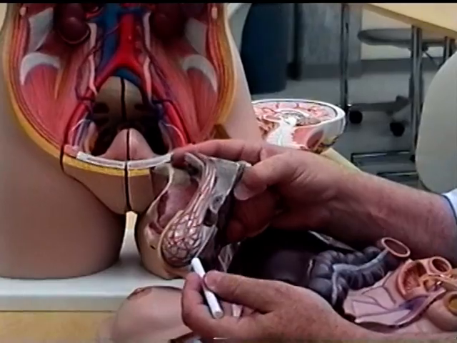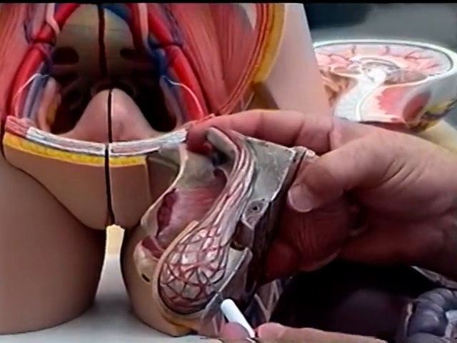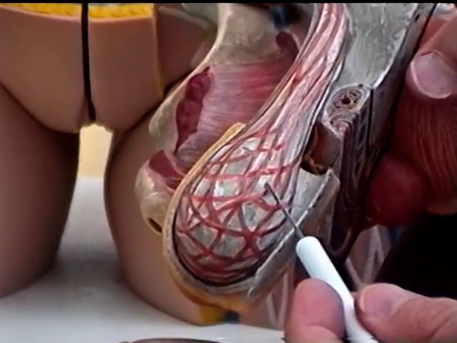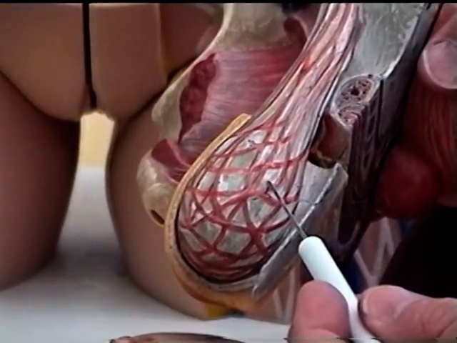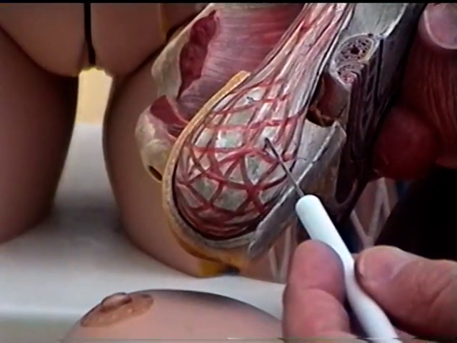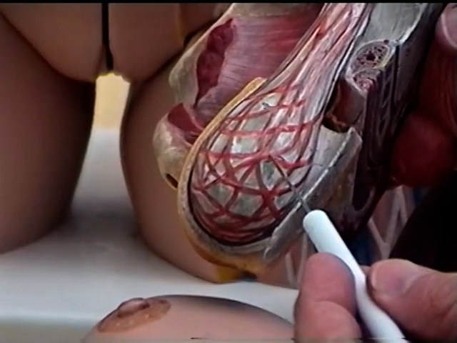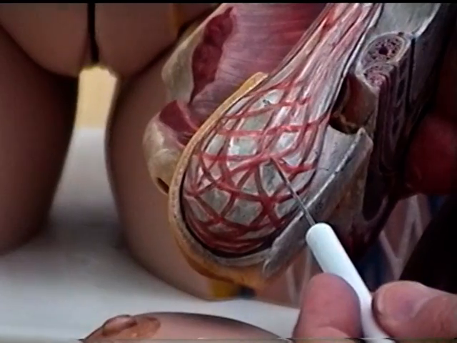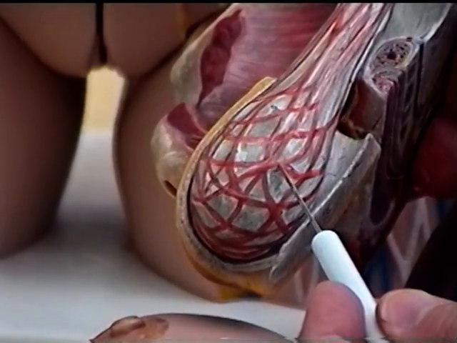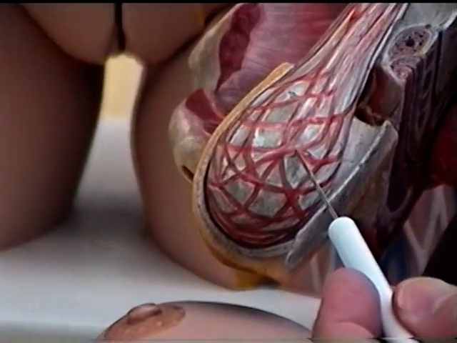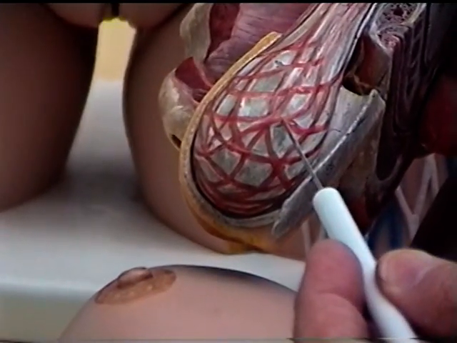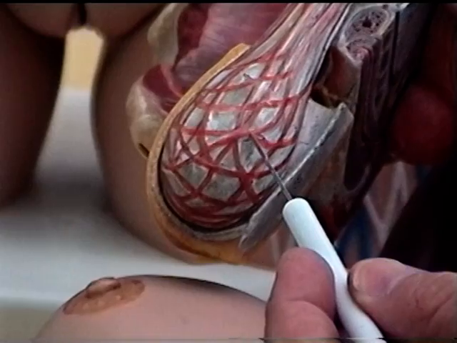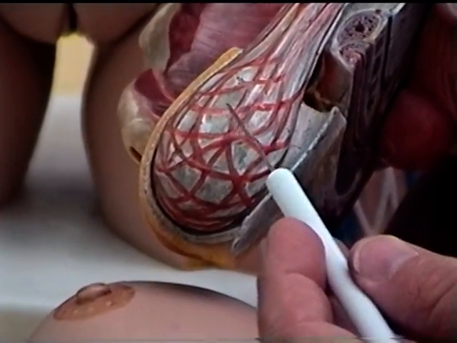Now, if we look at the testes, luteinizing hormone and follicle stimulating hormone also affect the testes. Luteinizing hormone affects cells called cells of Leydig that produce testosterone. And then we have to have an enzyme called 5-alpha reductase that converts testosterone into a more potent form of the hormone called dihydrotestosterone.